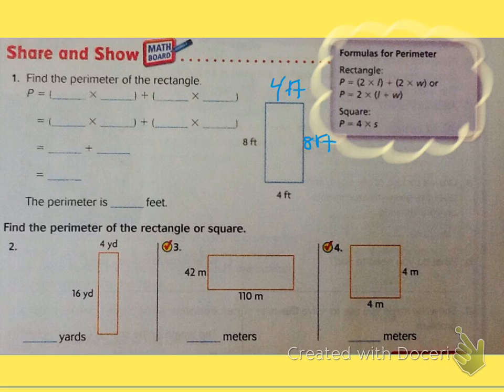Perimeter equals, and here we have our formula over here, it's 2 times the length, and I'm going to put L, plus 2 times the width, and the length is 8, 2 times 8, and the width is 4, 2 times 4. 2 times 8 is 16, 2 times 4 is 8, 16 plus 8 is 24, and if you double check your work, 8 plus 4 is 12, plus 8 is 20, plus 4 is 24 feet. You do 2, 3, and 4.